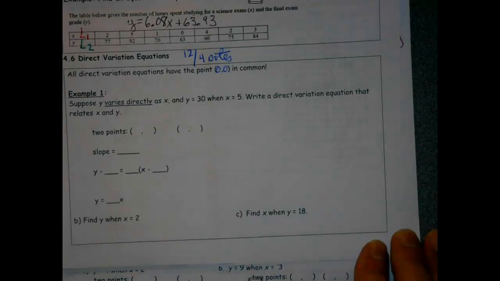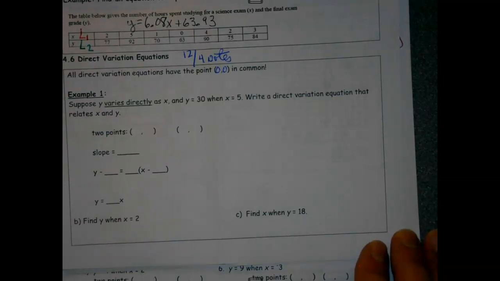So for example number 1, suppose y varies directly as x. I'll explain what that means a little more here in a sec. And y equals 30 when x equals 5. Write a direct variation equation that relates x and y. You're like, okay, what does all that mean? Here's what we're going to do.